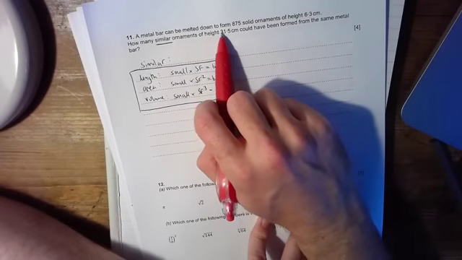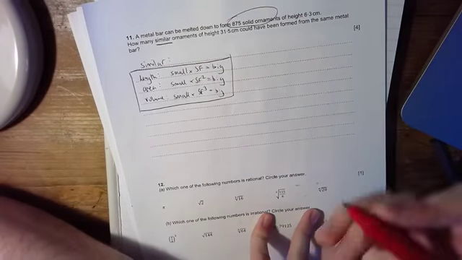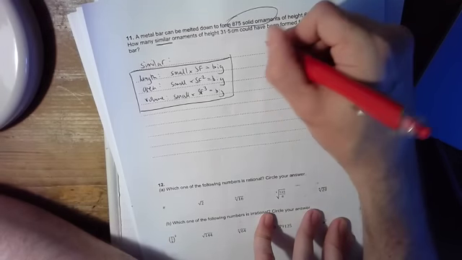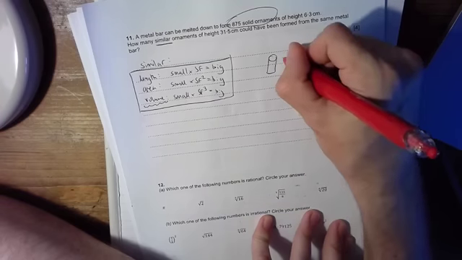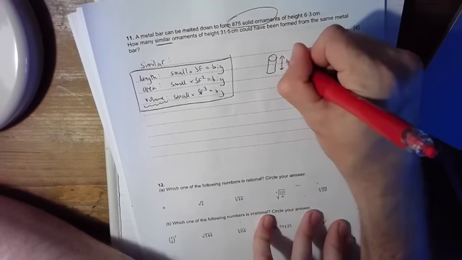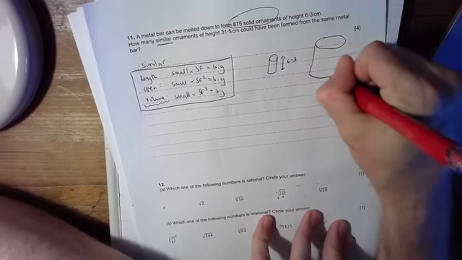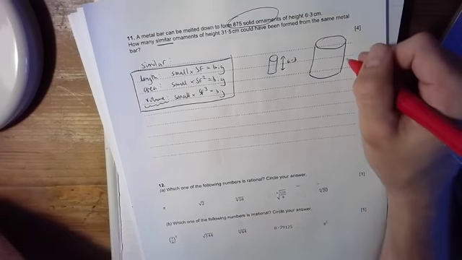So a metal bar can be melted down to form 875 ornaments. Now I'm thinking of an ornament, just something very generic. It's going to be three-dimensional, isn't it? I'm working with the volume here, so we're working scale factor cubed. I know that is a height of 6.3. Now to make the bigger one, obviously I'm going to use an awful lot more of the stuff, aren't I?